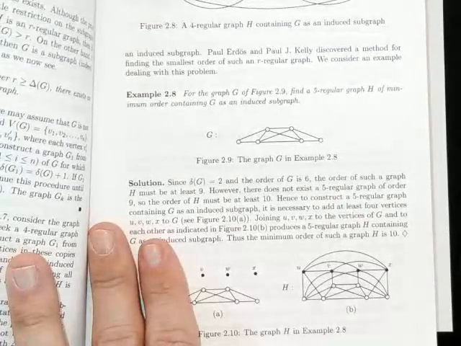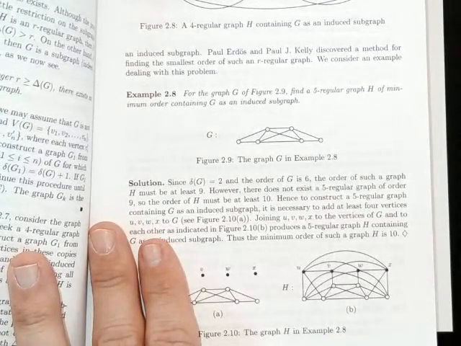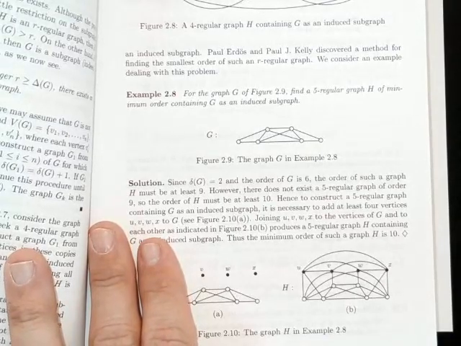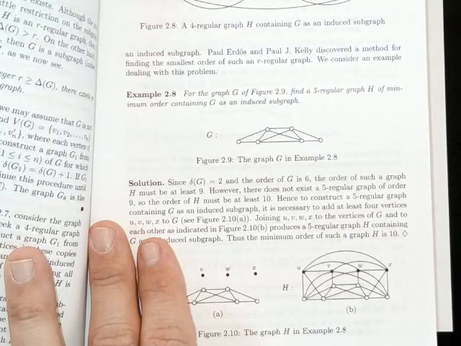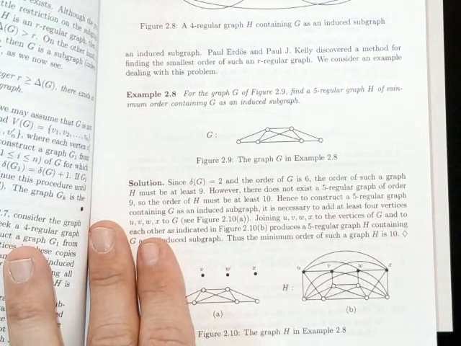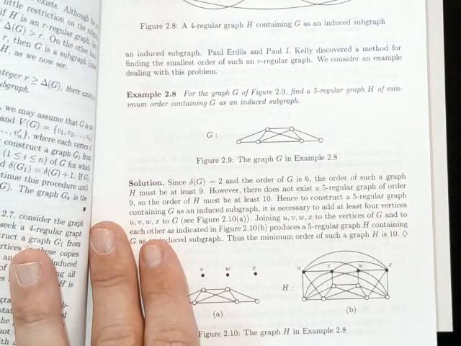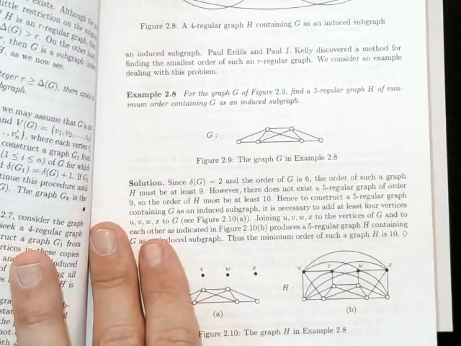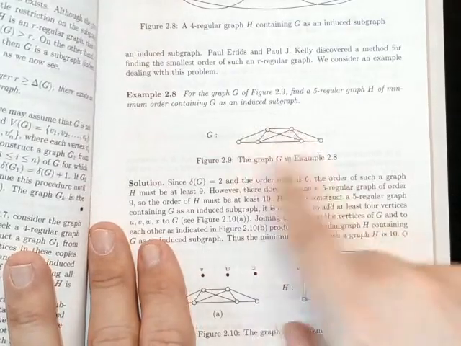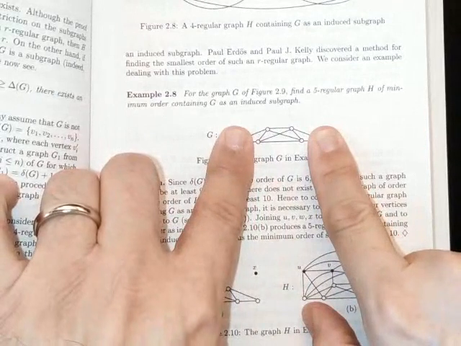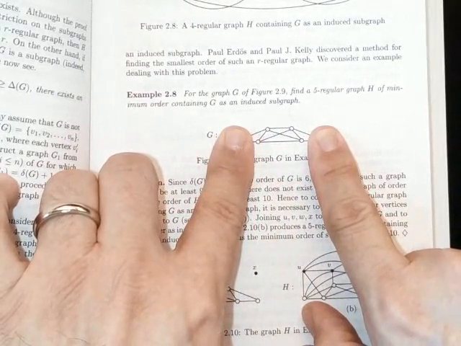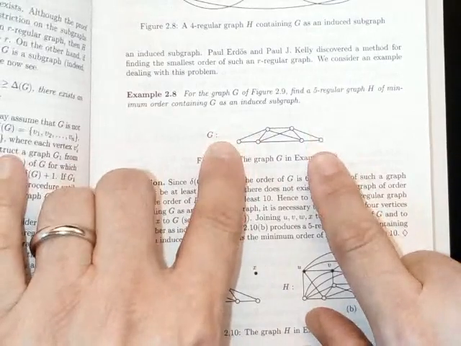What's the minimum degree? What's the maximum degree? It's asking me, though, for a 5 regular graph, right? So I need to add at least one other vertex to each of these. That would give me K5, because these are all connected to each other, aren't they? These 4 here in the middle. So if I added one more and connected it to everything, that would be K5. But then these would still be degree 2, wouldn't they?